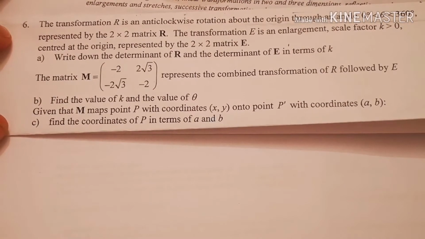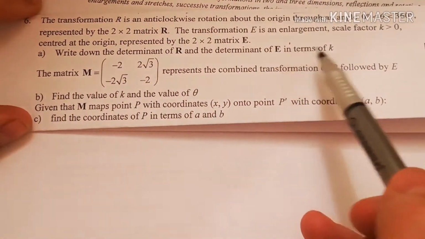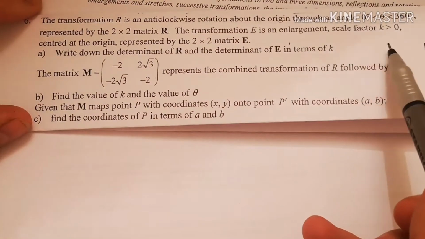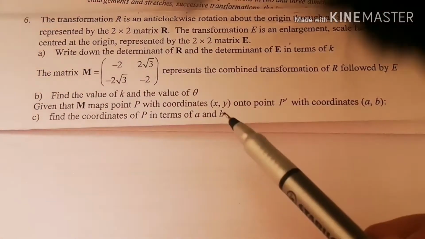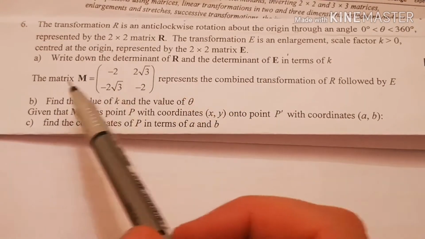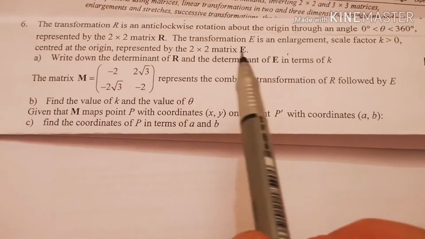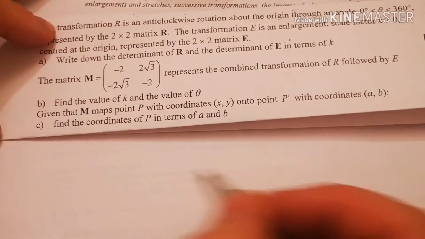The transformation R is an anti-clockwise rotation about the origin through an angle theta. Theta is in between 0 and 360, and is represented by a 2 by 2 matrix R. The transformation E is an enlargement of scale factor k, and k has to be greater than 0, centred at the origin, represented by a 2 by 2 matrix E. Write down the determinant of R and the determinant of E in terms of k.